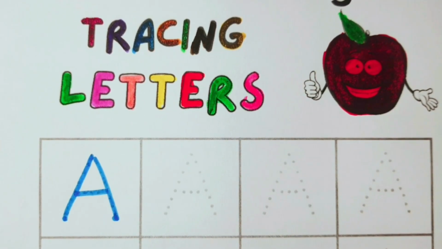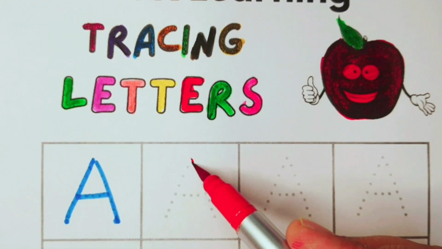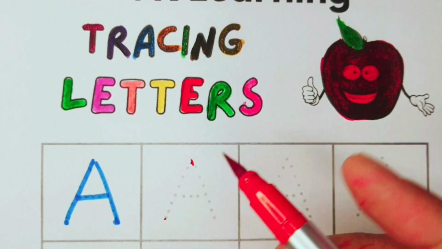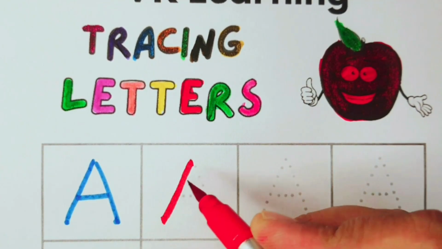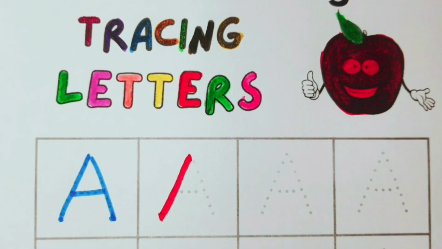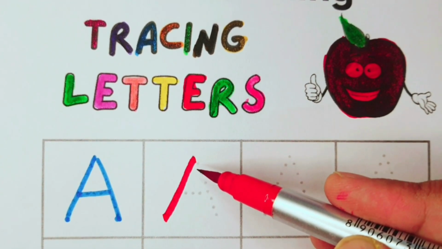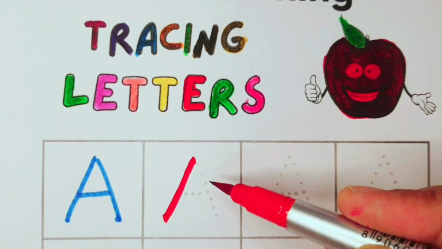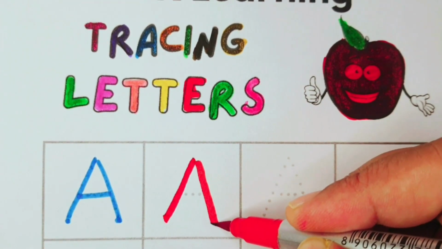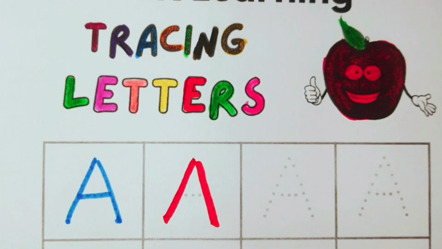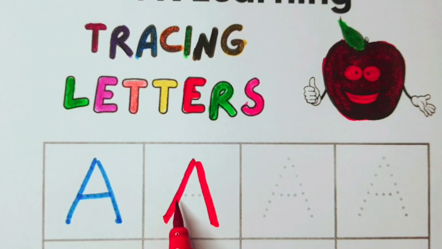Let's trace letter A. Let's learn again. Start at the top and draw a slanted line down to the left. Then go back to the top and draw another slanted line down to the right. Finally, draw a straight horizontal line across the middle of two slanted lines.